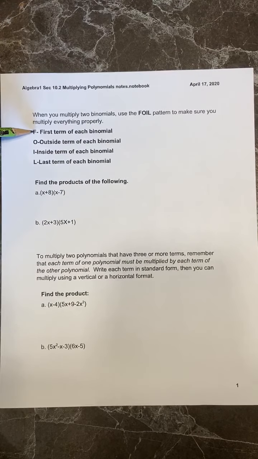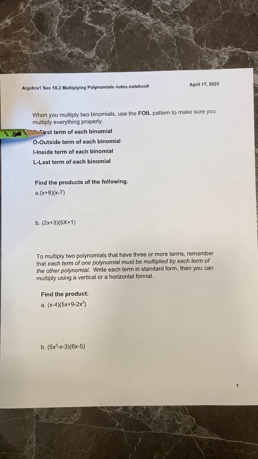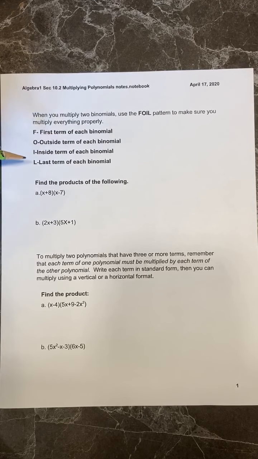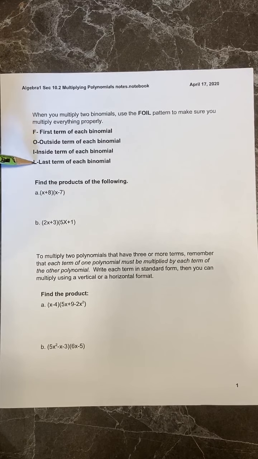So, the F of FOIL stands for the first term of each binomial. O is the outside term of each binomial. Then I is the inside term of each binomial. And L is the last term of each binomial. So that's the order we're going to follow to multiply.